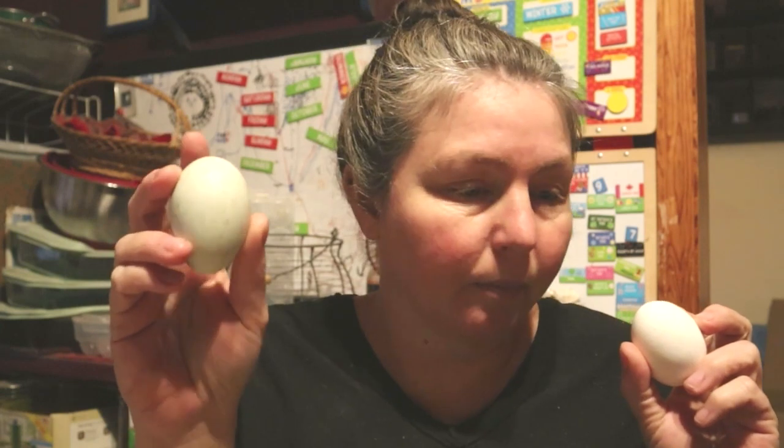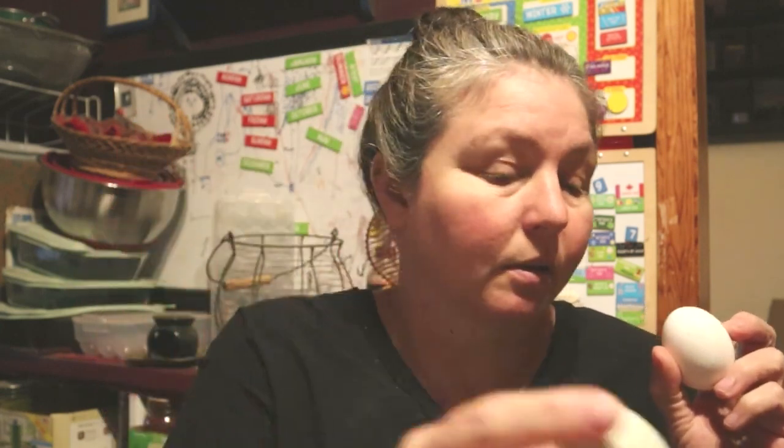So some people don't like eating colored eggs. There is no difference. Like I said, genetically, the brown ones are all from a white, and any other rainbow color are all from the green blue. I don't know what to call it, aqua.